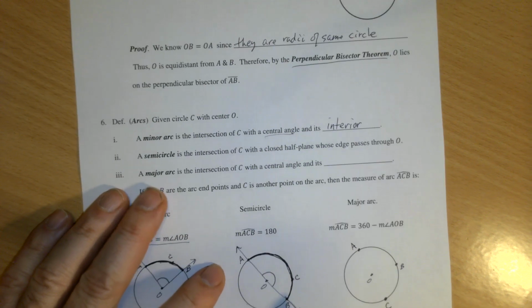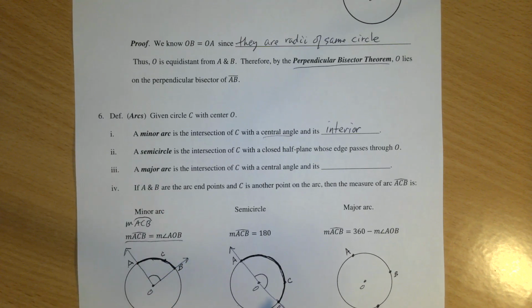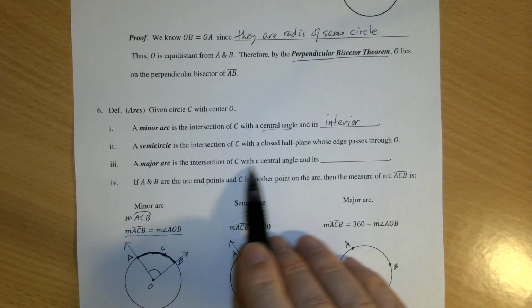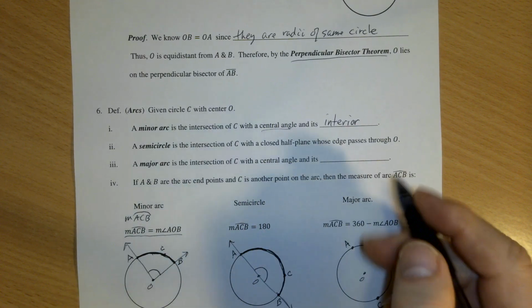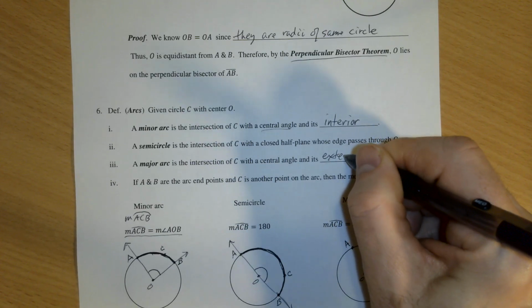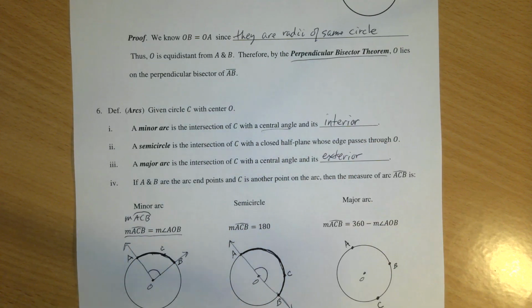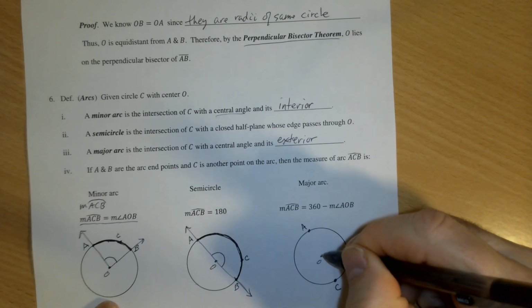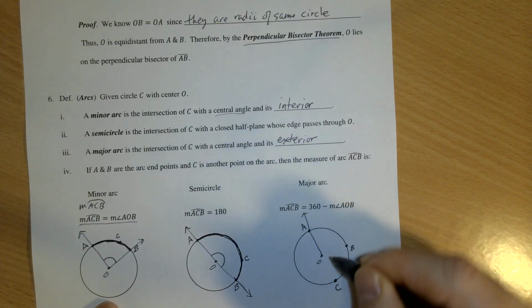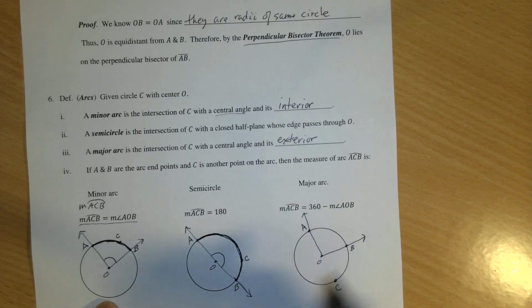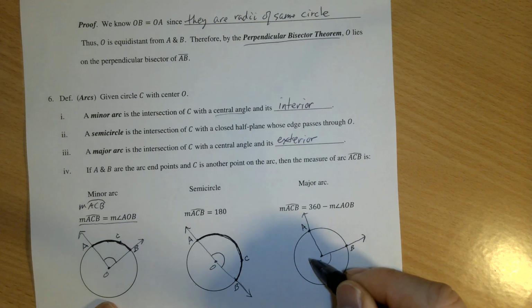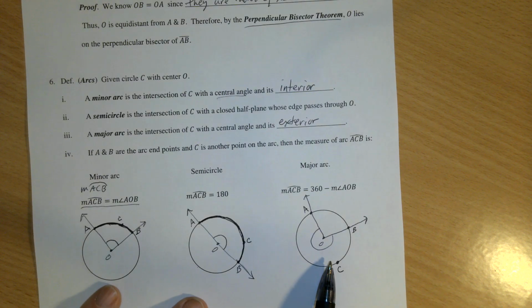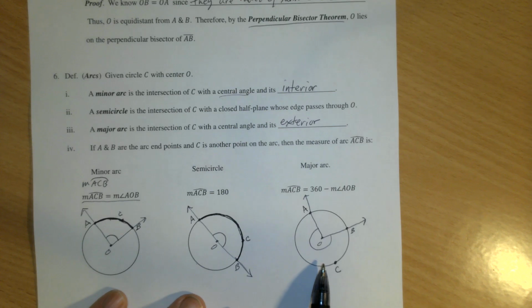All right, the next one is a major arc. Well, we had a minor arc before. Now we're doing a major arc. It's the intersection of the circle C with its central angle and its exterior. Not the interior of the angle, but the exterior. So we'll have one right here. Let's make the ray OA and the ray OB. So we have an angle, but we're not talking about this angle right here. We're talking about this angle all the way around. It's called a major arc. It's greater than 180 degrees.